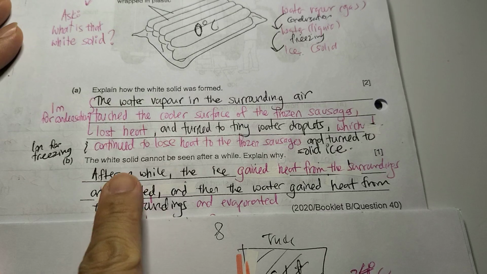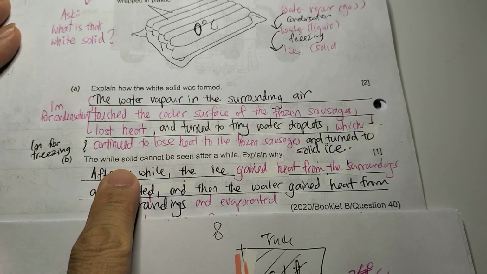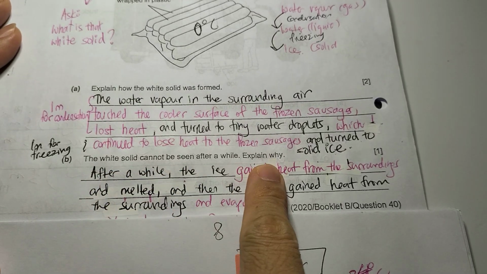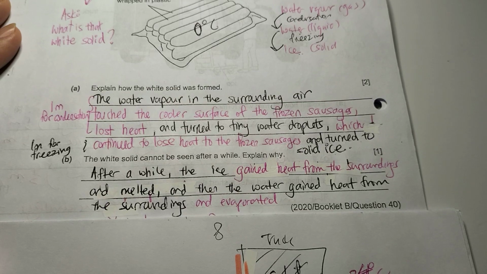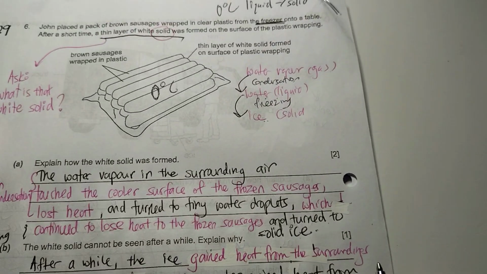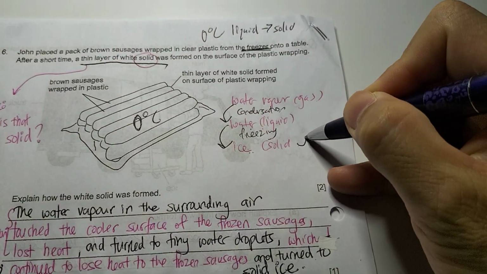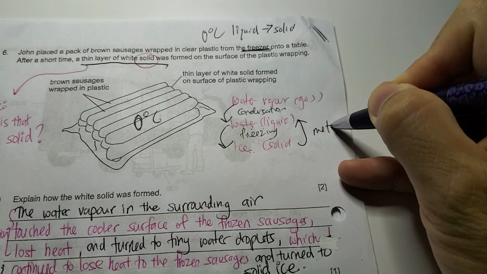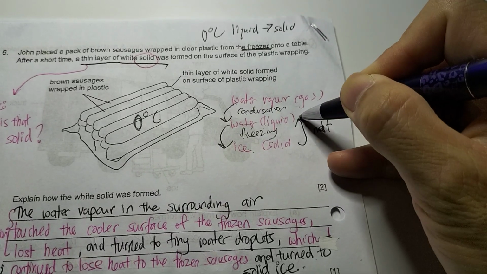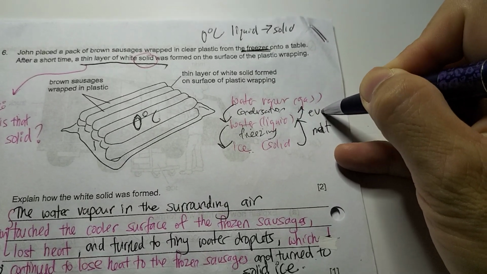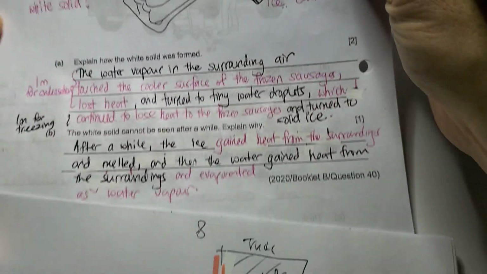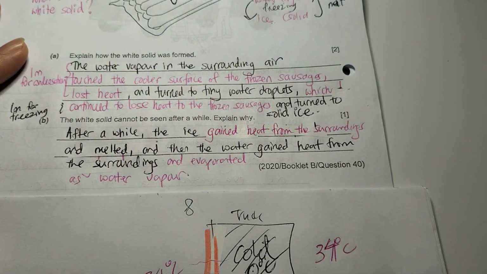Now, similar question as before. After a while, the white solid cannot be seen. Why? Earlier on, it's about the mist on the spectacles and the fog that can't be seen. Now it's about the solid. So, just like before, now we must reverse the process. The solid must have melted to become a liquid, and the liquid must have gained heat and evaporated to become a gas. So, to get this 1 mark, you need to tell us these two processes.